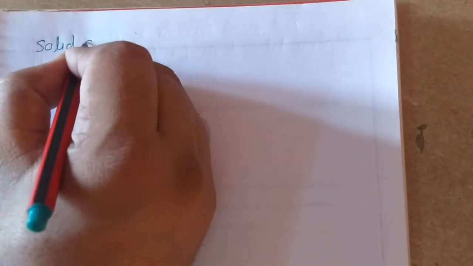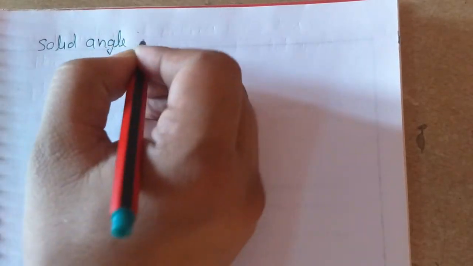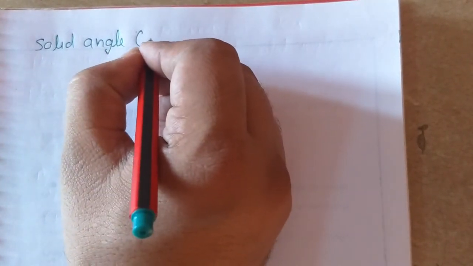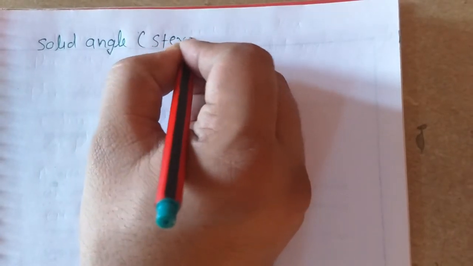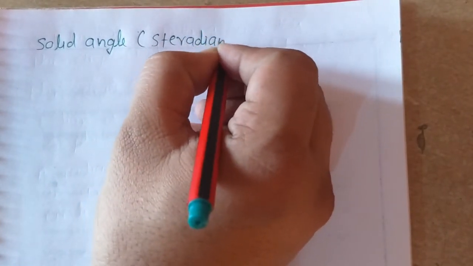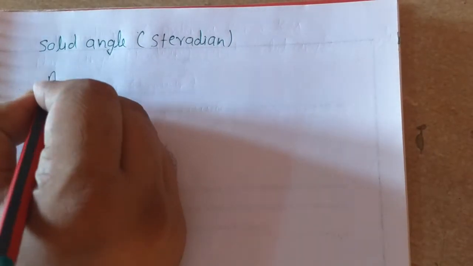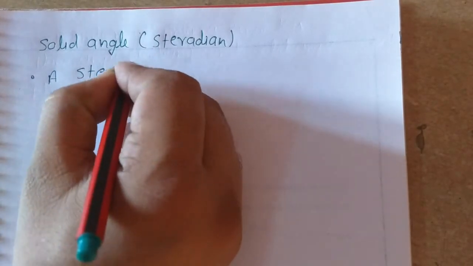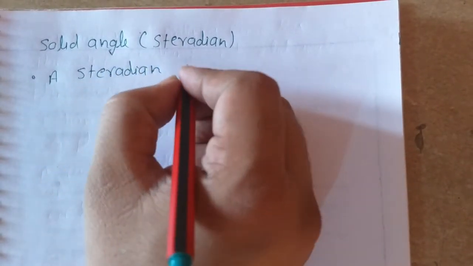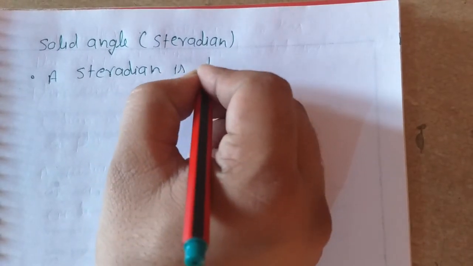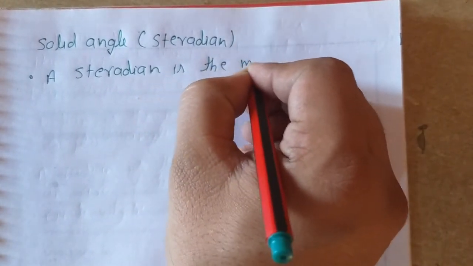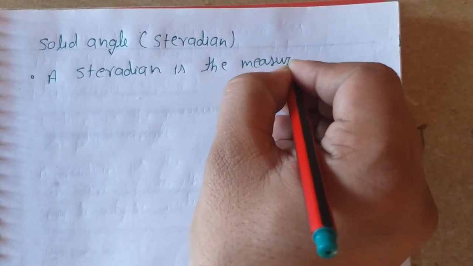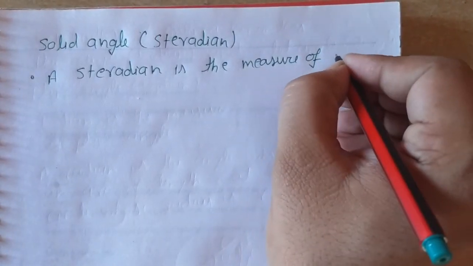Now the solid angle. The unit of solid angle is steradian, S-T-E-R-A-D-I-A-N. Steradian. A steradian is the measure of solid angle.